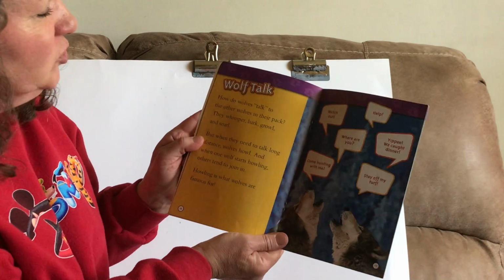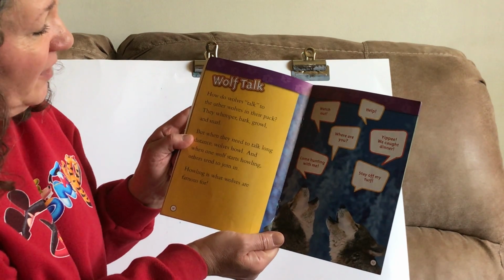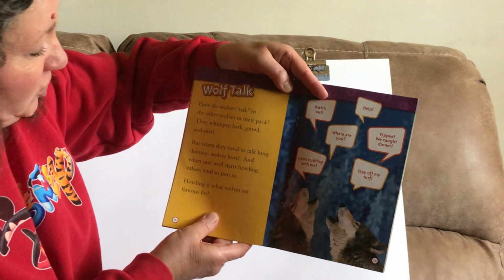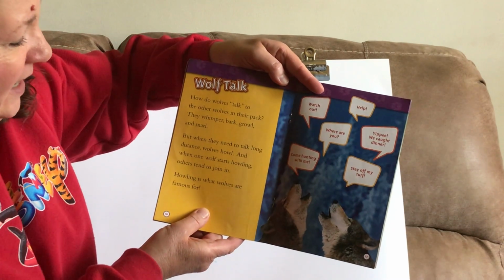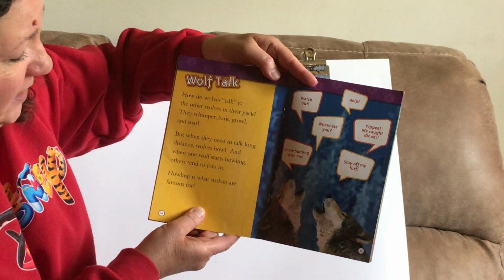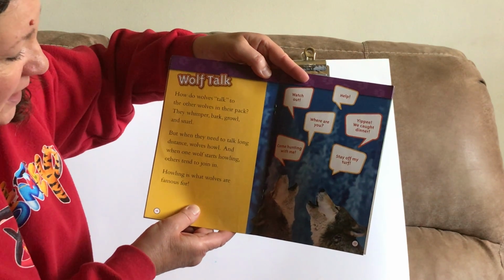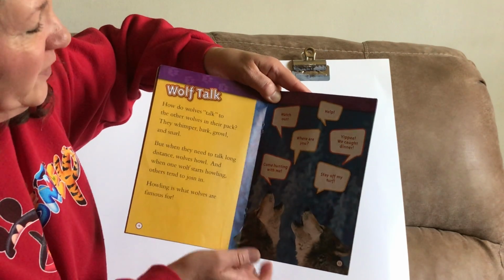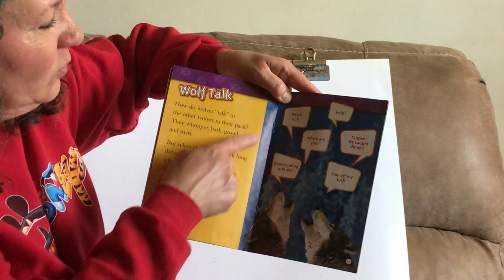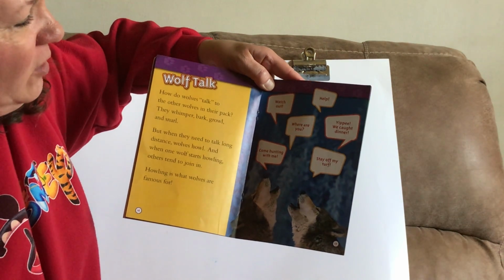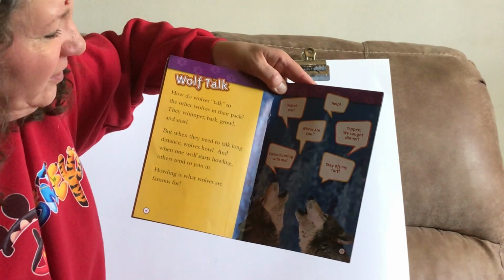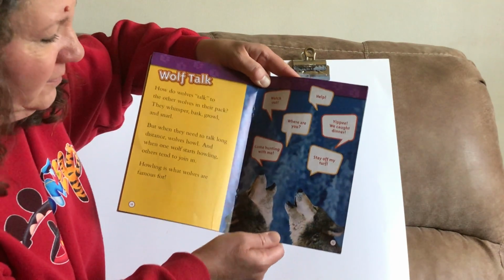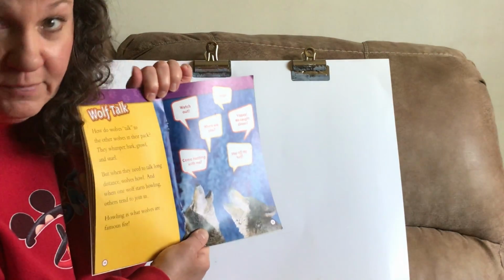Wolf talk. How do wolves talk to the other wolves in their pack? They whimper, bark, growl, and snarl. But when they need to talk long distance, wolves howl. And when one wolf starts howling, others tend to join in. Howling is what wolves are famous for. I wonder what they're saying. Oh, maybe they're saying, watch out, or help, or where are you, or yippee, we caught dinner. Maybe they're saying, come hunting with me, or maybe they're saying, stay off my turf. Okay, so we don't really know. They know what they're saying. We don't know what they're saying.